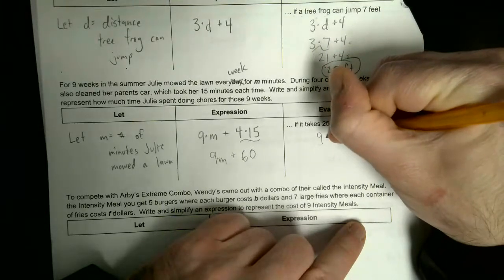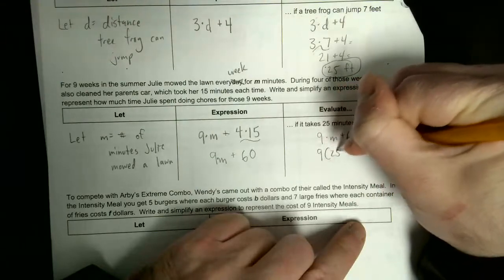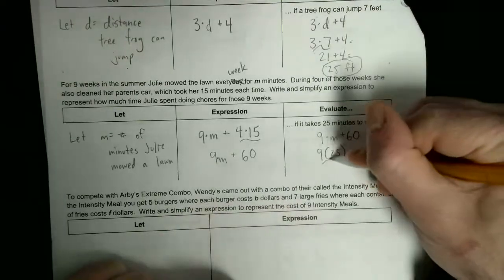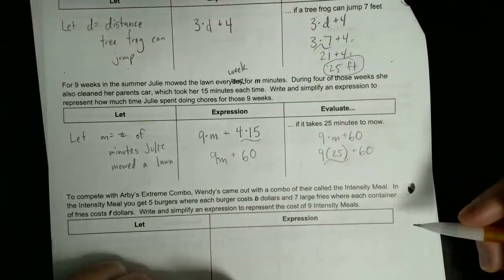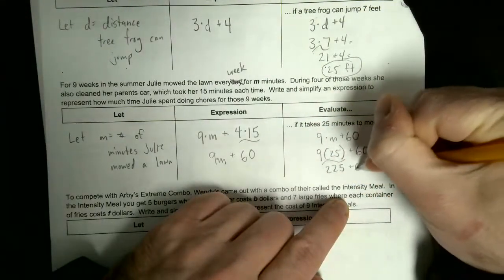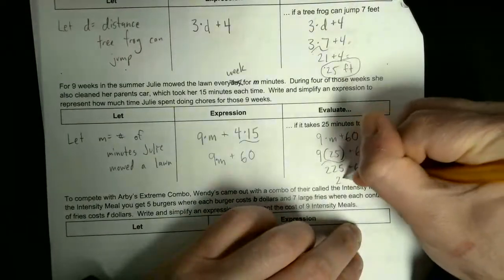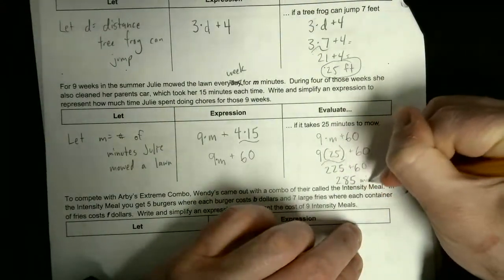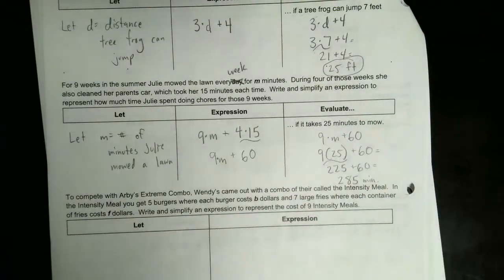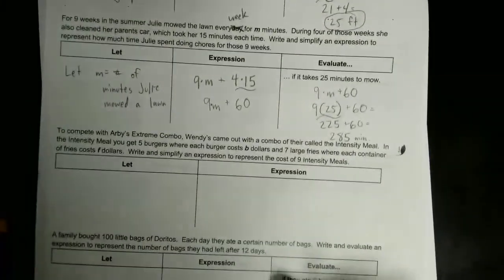So 9 times m plus 60 is our expression. It'd be 9 times 25 plus 60. Now, 9 times 25 is like 9 quarters. 8 quarters is $2.00, so 9 quarters would be 225, plus 60. 225 plus 60 is 285 minutes. Wow. But that's over 9 weeks. That's like 2 months of work. So she's not doing that all in one day, that would be a bit extreme.